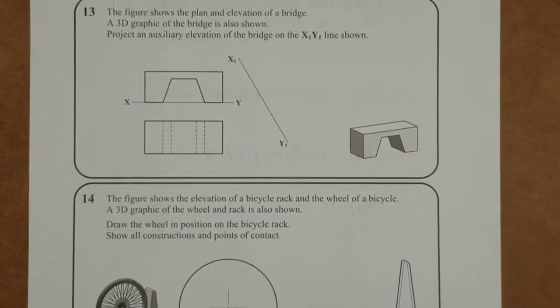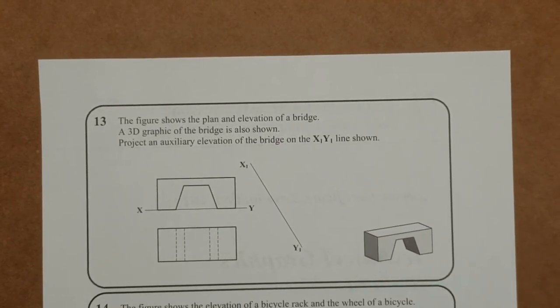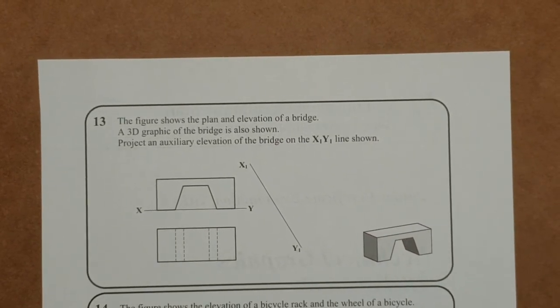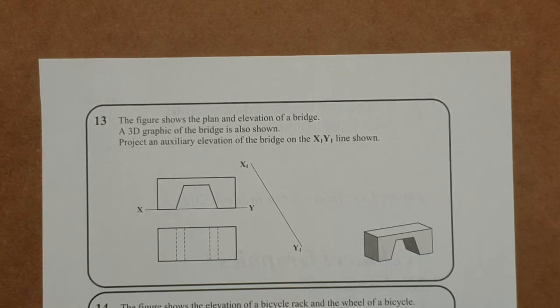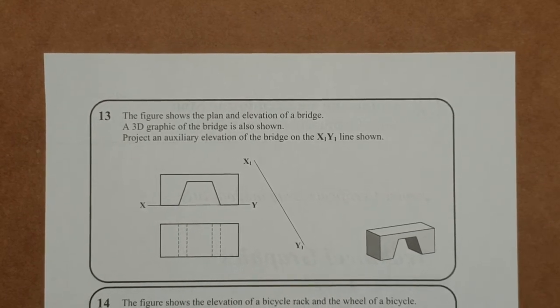A 3D graphic of a bridge is shown. The planned elevation of the bridge is shown. A 3D graphic of the bridge is also shown. Projecting auxiliary elevation on the X1, Y1 line.